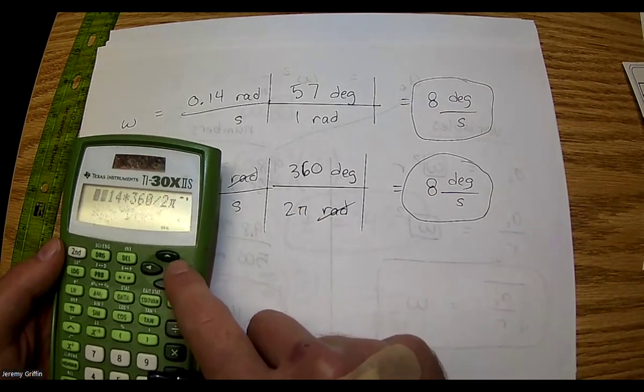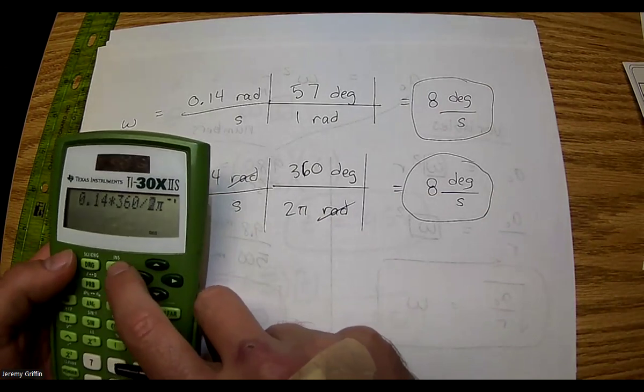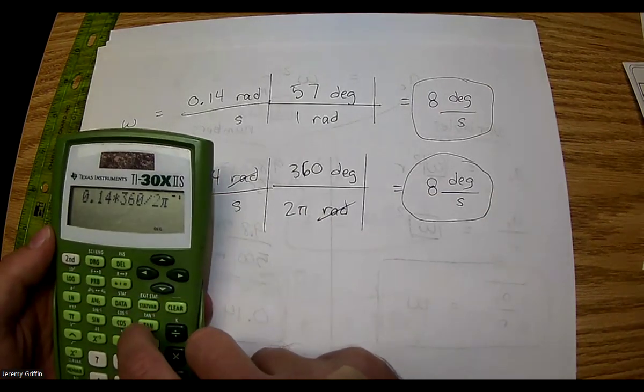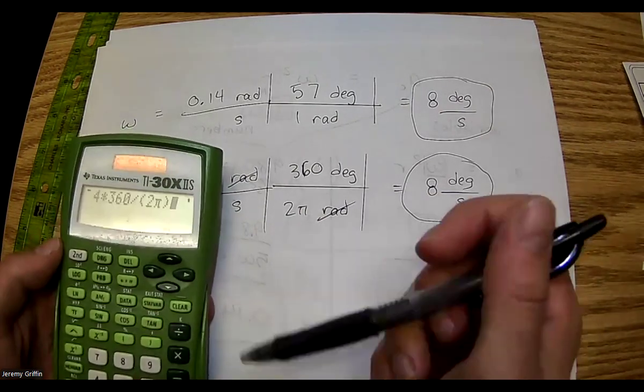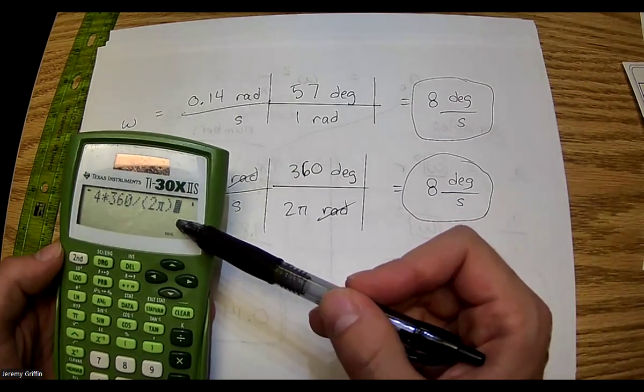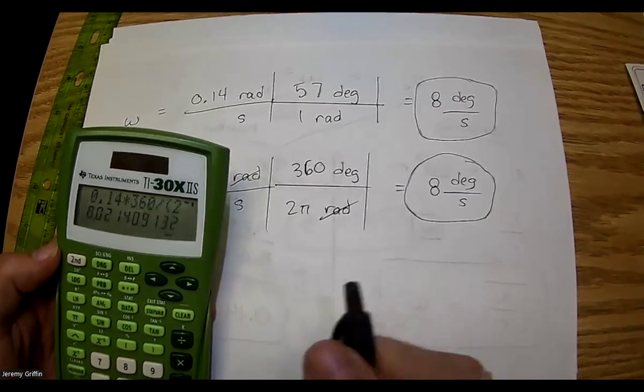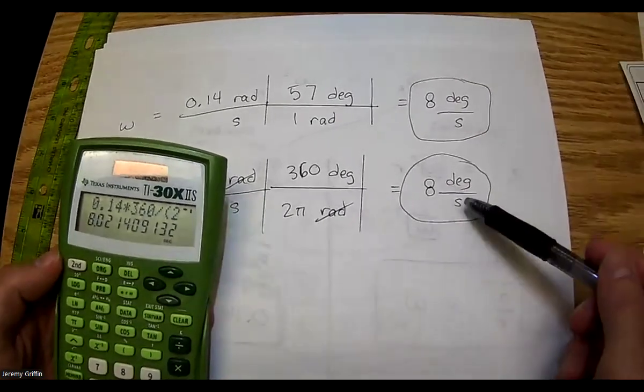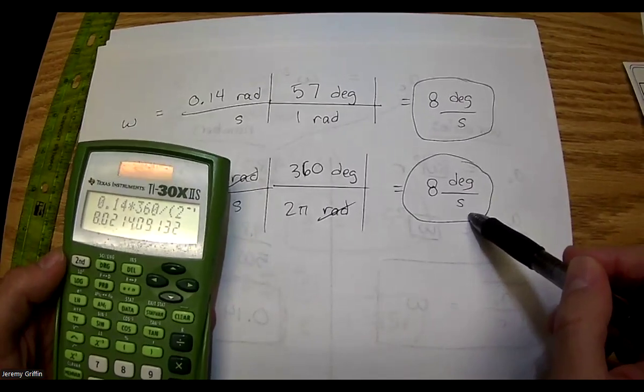So here I can fix that. Scroll up, scroll over, and then press second, insert a parenthesis right here and group that together. Now my 2 pi is in parentheses. You see that? Okay, now we're good. 8.0 degrees per second. You see 8 degrees per second?